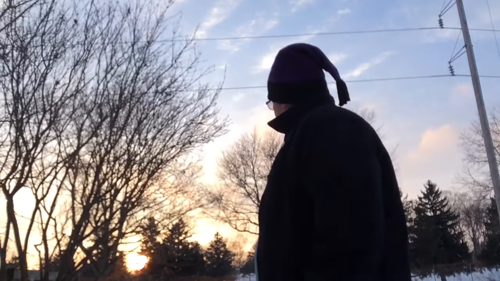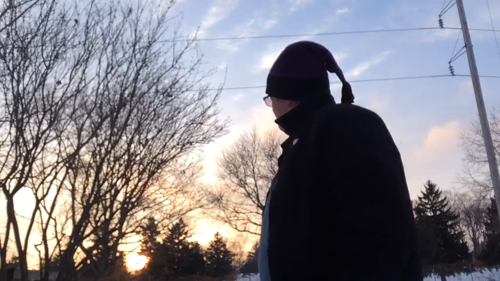Right now I'm standing in my backyard here in Madison, Wisconsin. It's getting on sunset here. It's pretty beautiful out. And this is a lot different of a landscape than when I lived in Chicago.